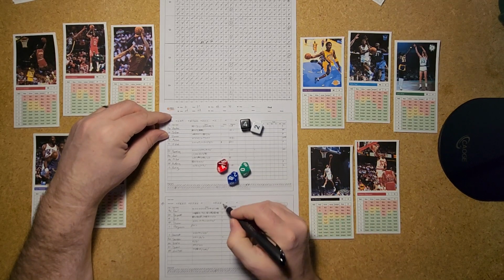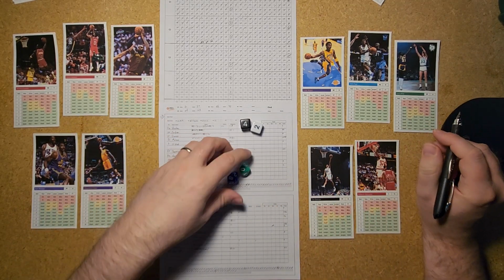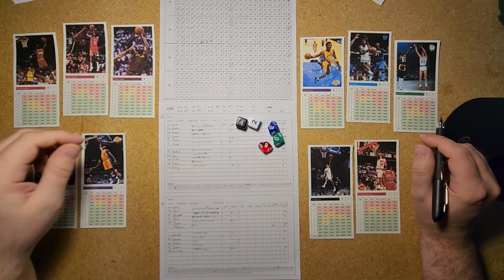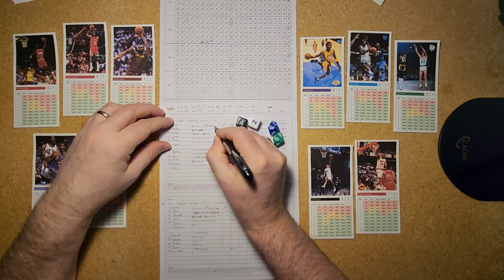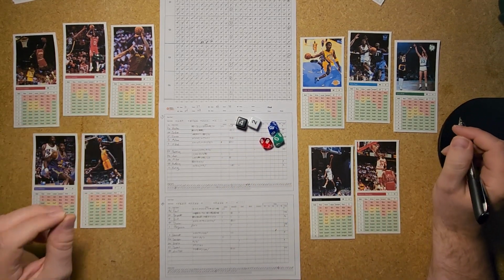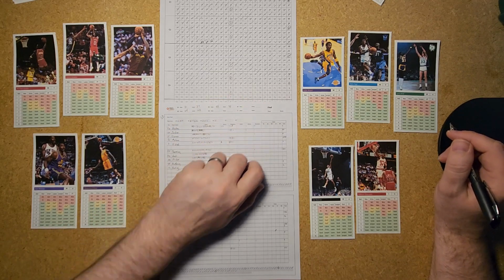That's the 3rd for Bryant. That's a 4th team foul. Harden's going to go to the line and shoot for the traditional three-point play, and he makes it. Really good free throw shooter. And it's going to be 100-93.